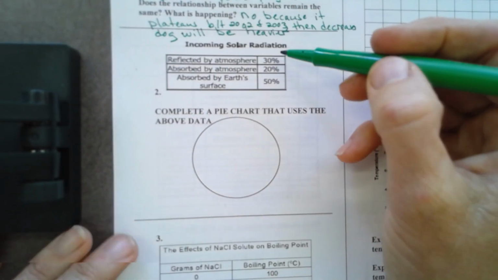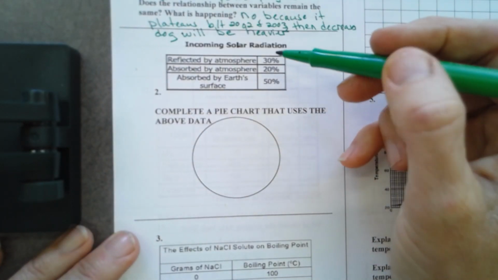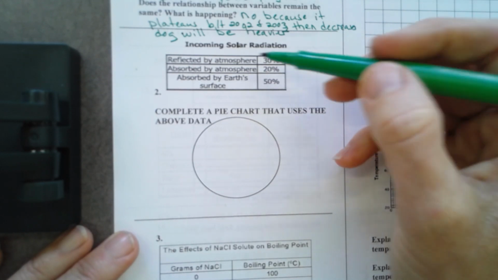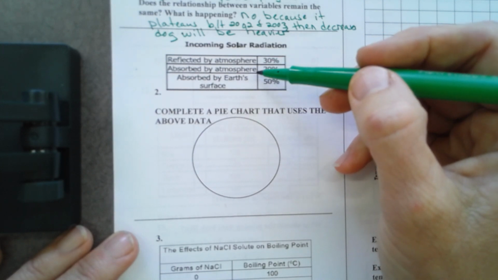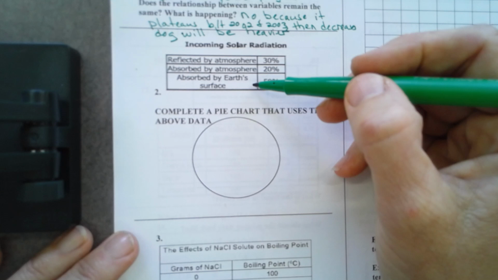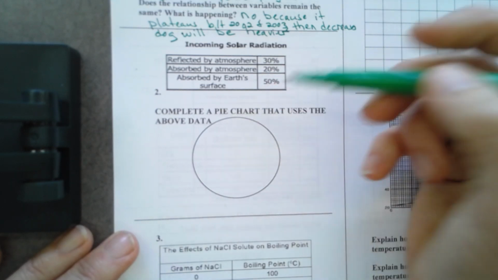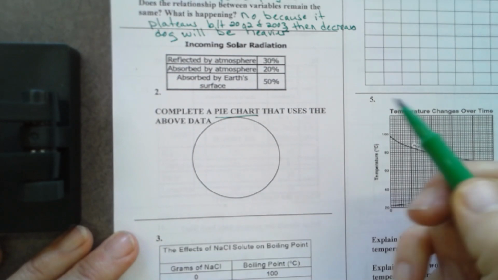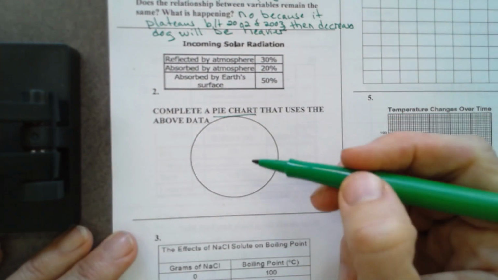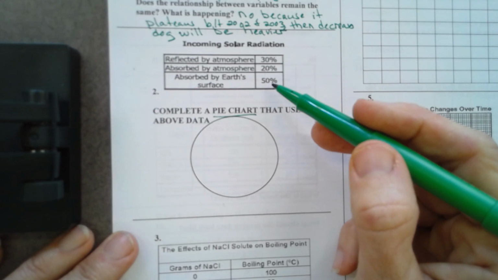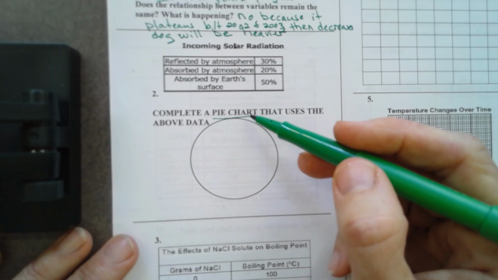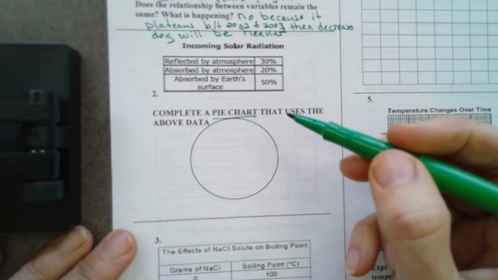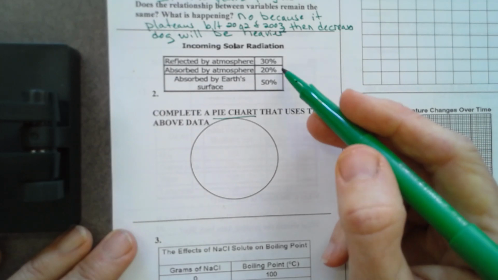Okay, let's look at number two. Here we're looking at incoming solar radiation, and it's broken down into three categories. The first one is reflected by the atmosphere, the second is absorbed by the atmosphere, and the third is absorbed by the Earth's surface. Now it says complete a pie chart that uses the above data. I know that I'm always going to use a pie chart if I am looking at percentages. I also know that a pie chart is one way that I can show qualitative data.